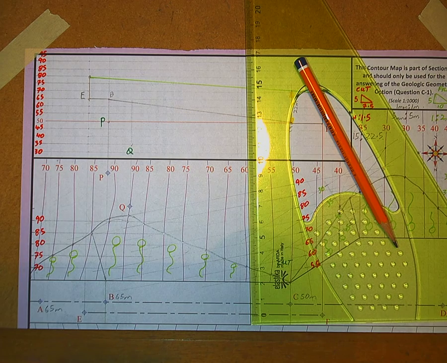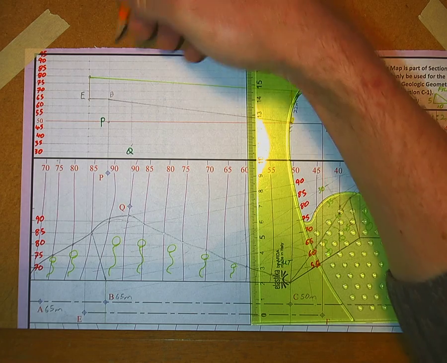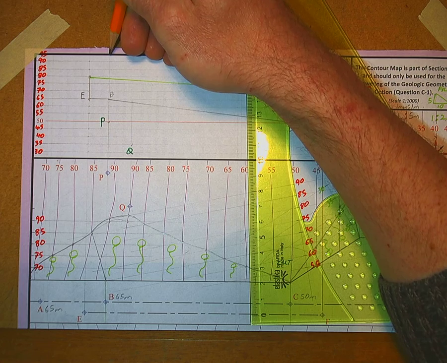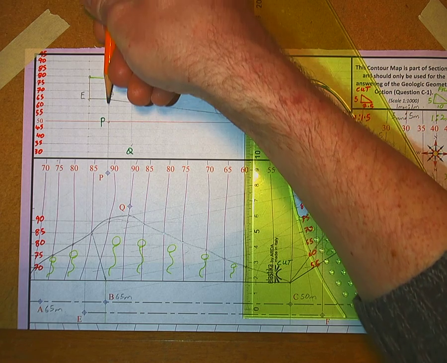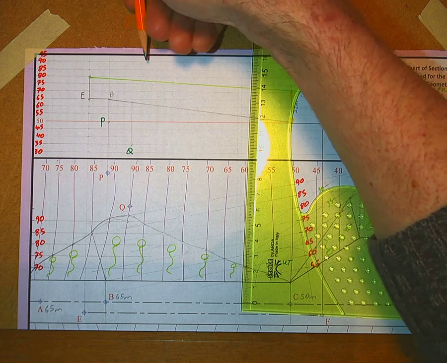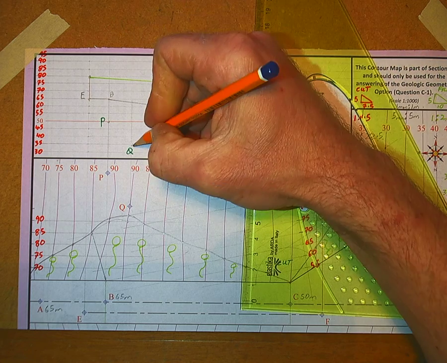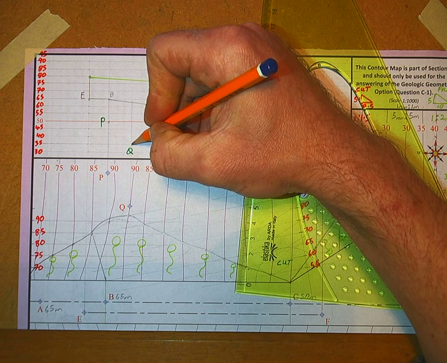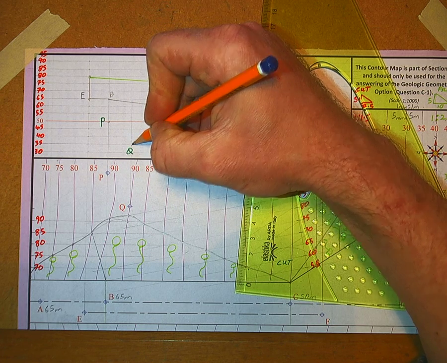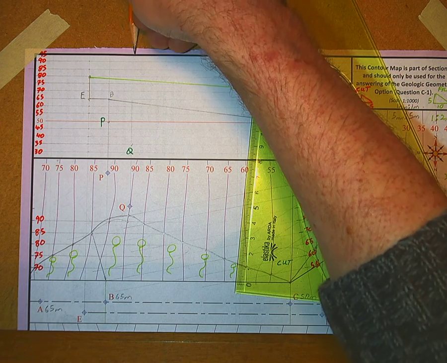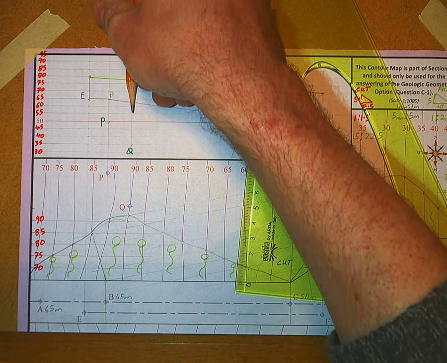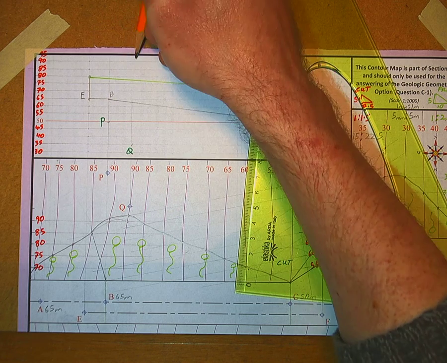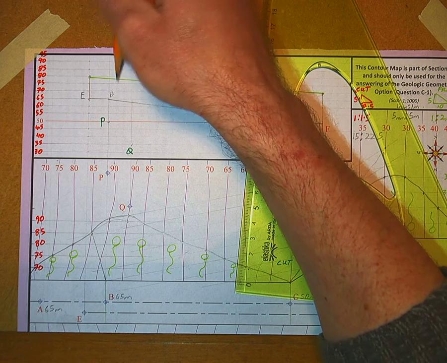Now, what that's saying is, if we were to start at the surface of the ground and drill down, we would reveal the surface of the stratum at Q at an altitude of 35 meters. The drill bit drilled the full way down through the ground, and where the hole started was way up here on the surface of the ground.